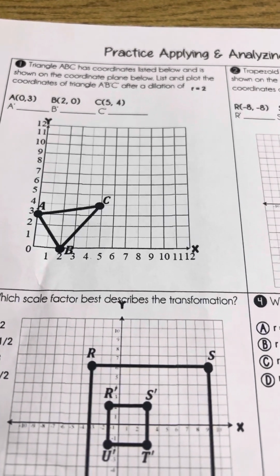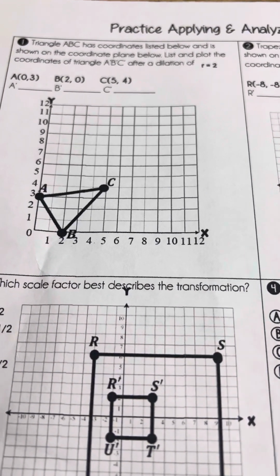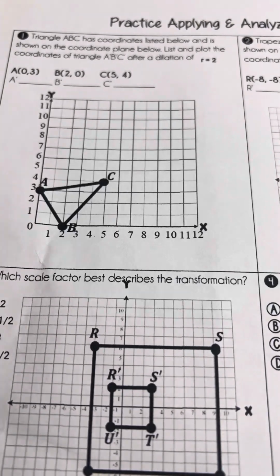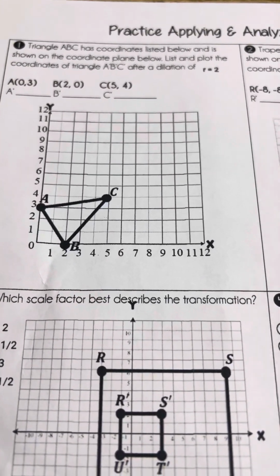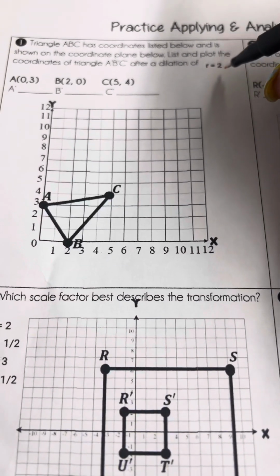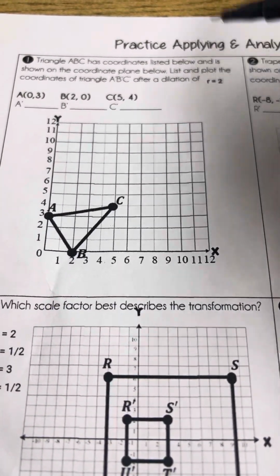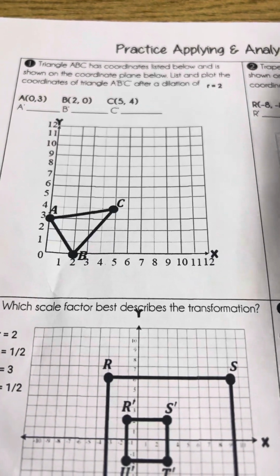Okay, I'm going over the answers for our practice problems. I've already graded the problems, so now I'm just about to go over the answers so you can check your work. R is the scale factor, which means we multiply both numbers by the scale factor of 2.